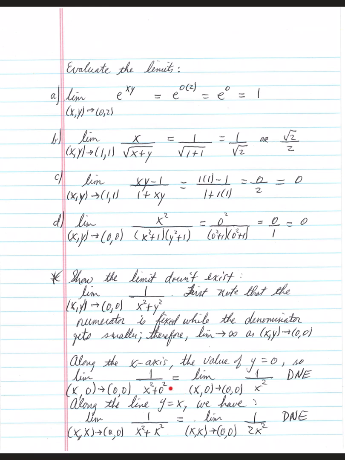If you try this path, you can replace y with another x. And that makes 1 over 2x squared, but you still run into the same problem, a fixed numerator with an ever-decreasing denominator. So that makes the value take off.